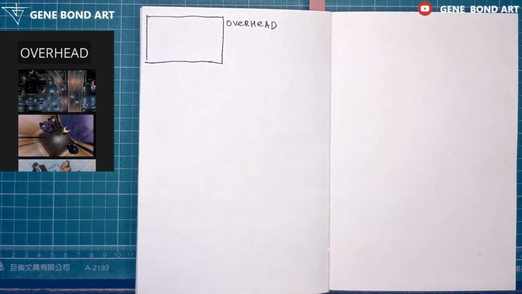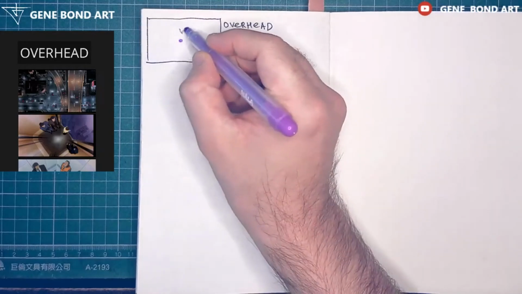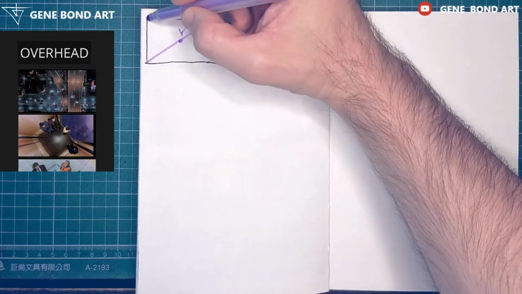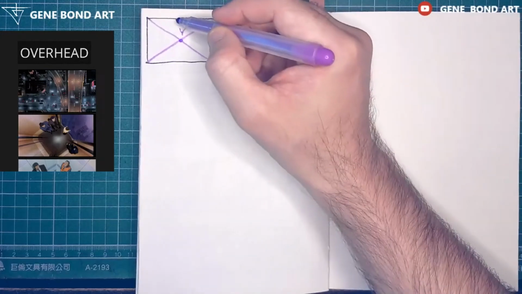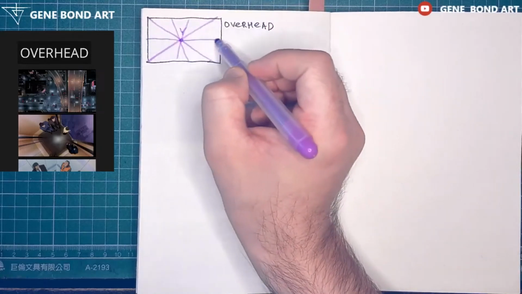Overhead perspective is when we have the Y vanishing point within the frame.